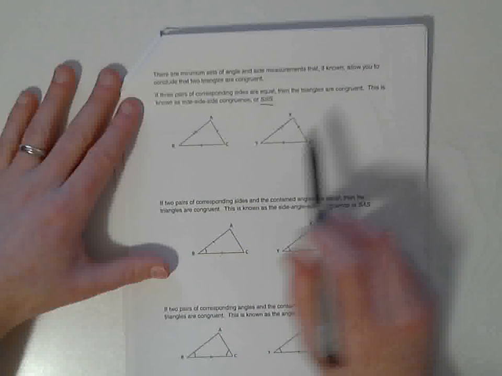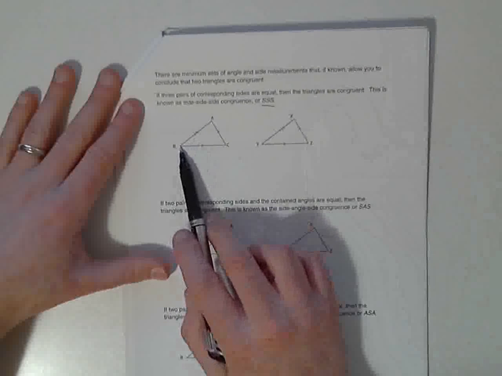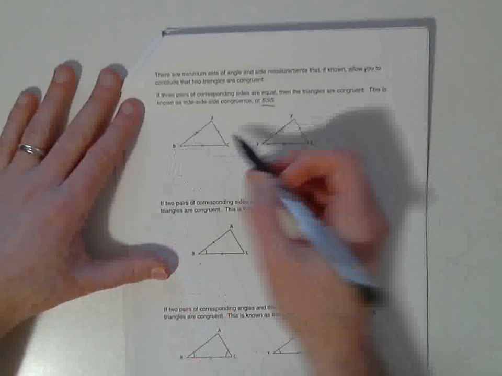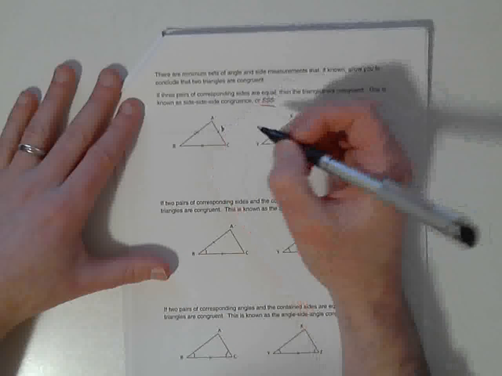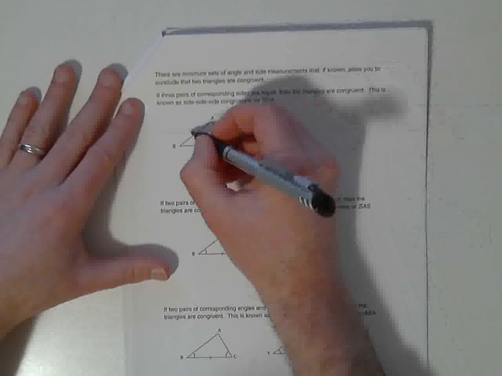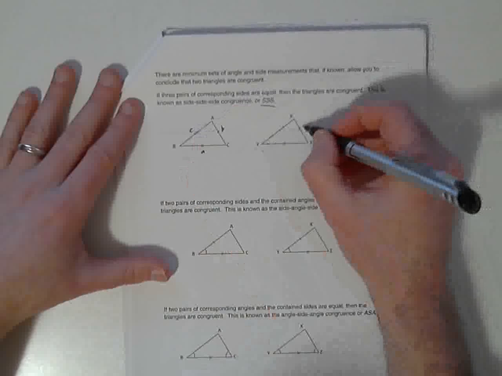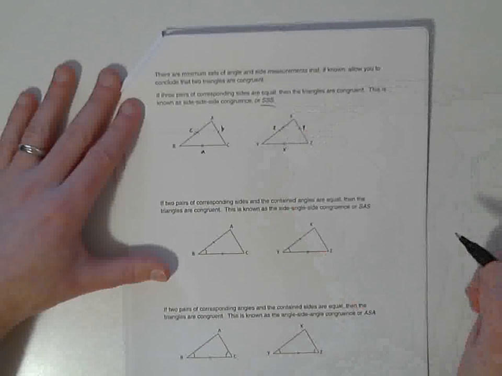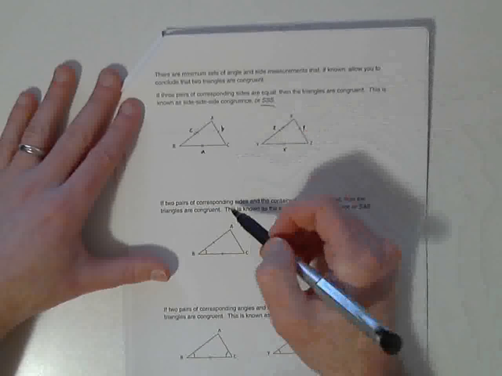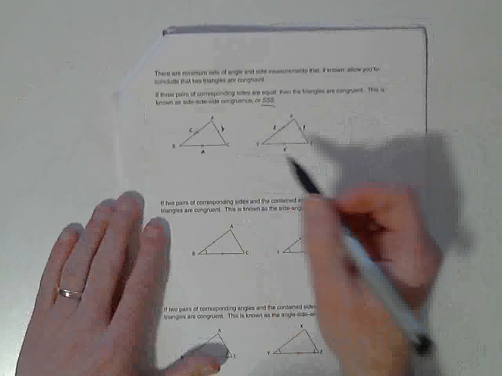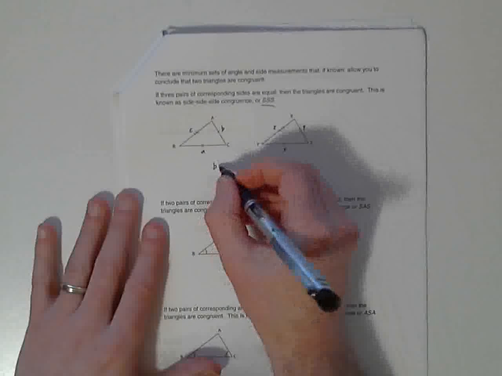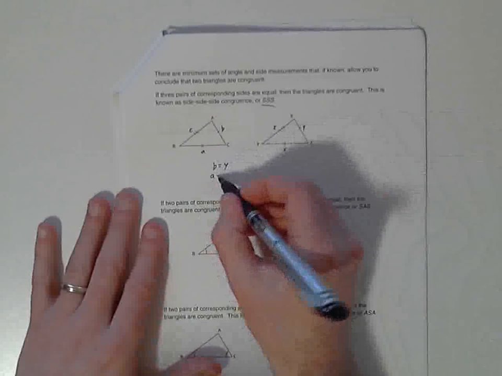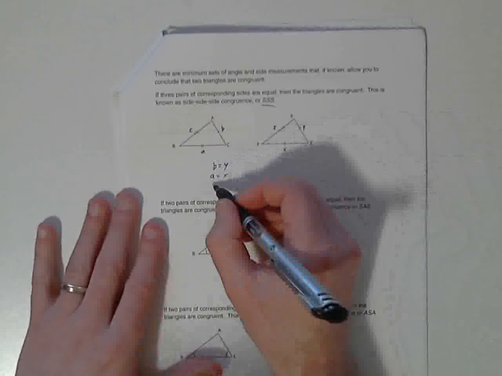The vertexes, or the vertices, are always capitals. Hopefully you remember that means their opposite sides are lowercase. This is little b, this is little a, this is little c, this is little y, this is little z, this is little x. So you would actually have to list, and I'd want to see it exactly like this. You'd say b is equal to y, a is equal to x, c is equal to z.